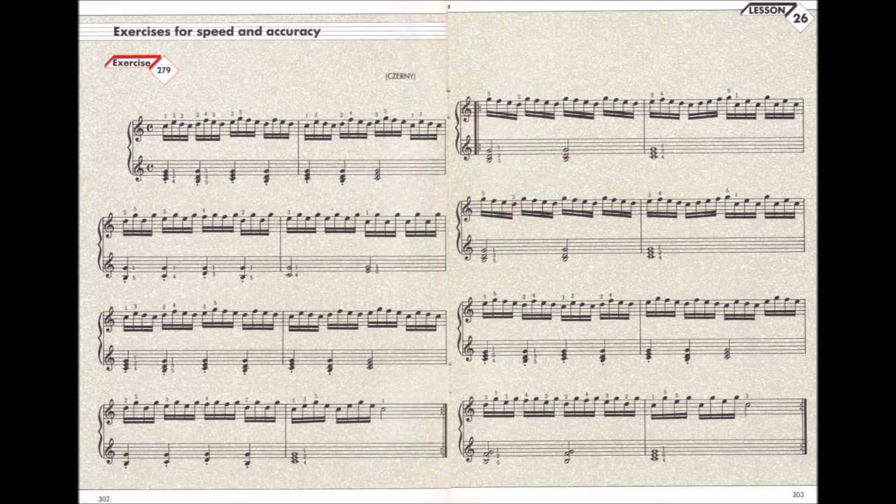The first technical exercise for this lesson is Exercise 279, another in the series designed to help you play smoothly and accurately at speed. As always, start slowly, only getting faster when you're completely confident of the notes. In this exercise, and in all those that follow, we won't be playing the repeats on the cassette. Exercise 279.